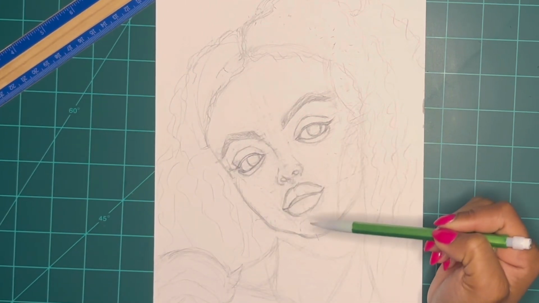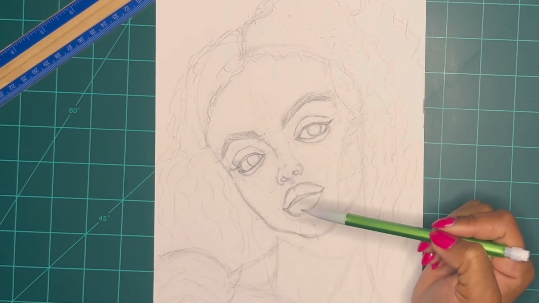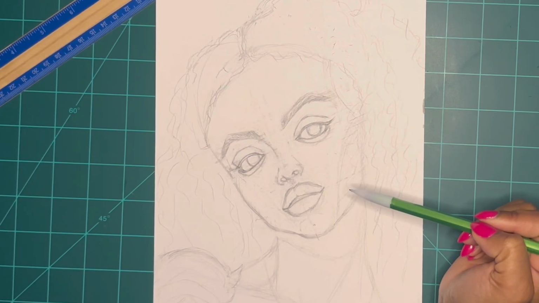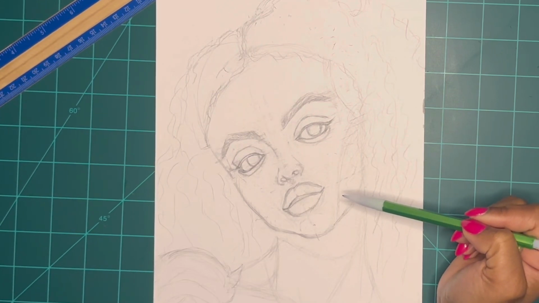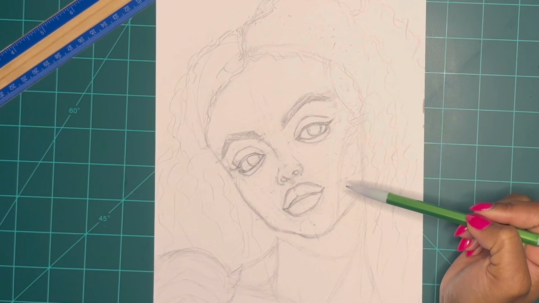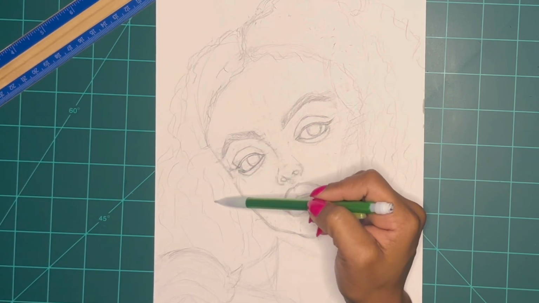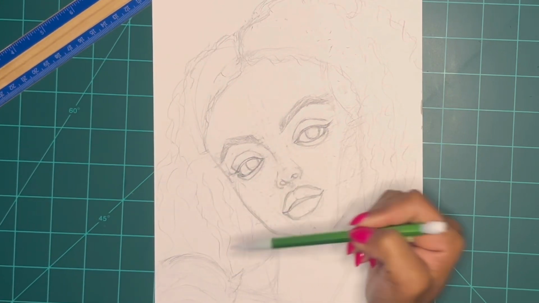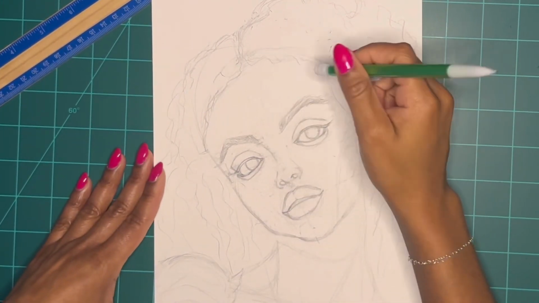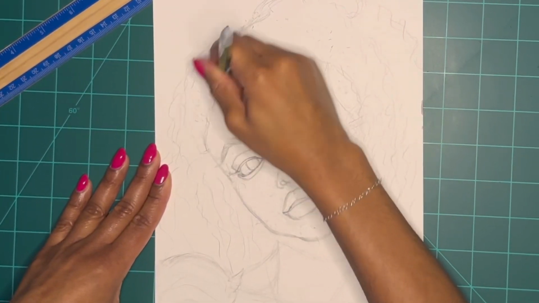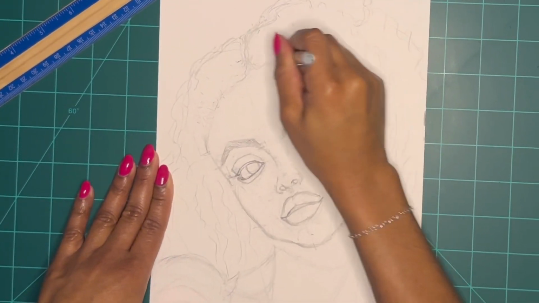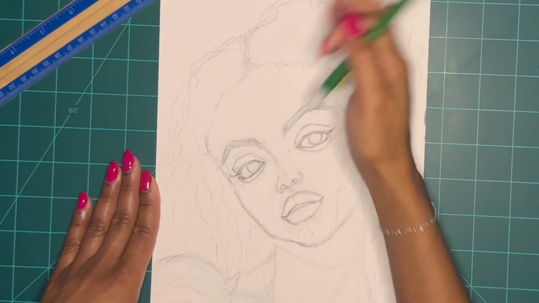I think her expression is not the right expression, and the lips may be a little big. Maybe I'll move the lips. I think the lips might need to go down. So I'll do that, and you guys do the same.